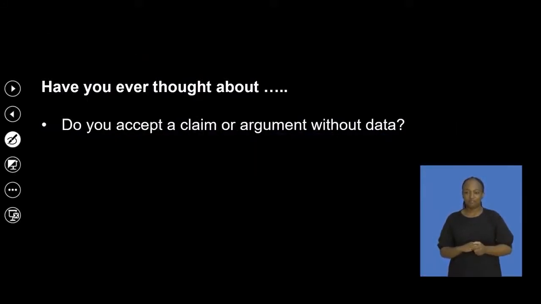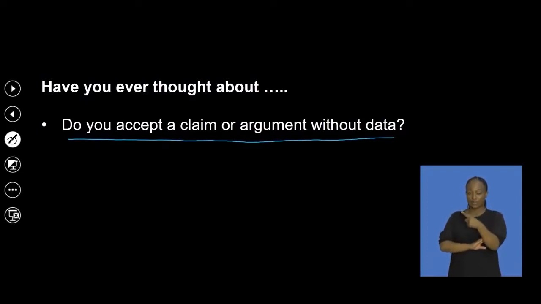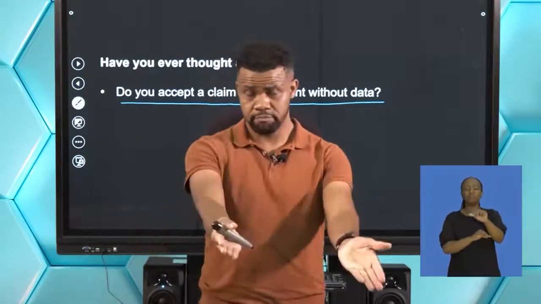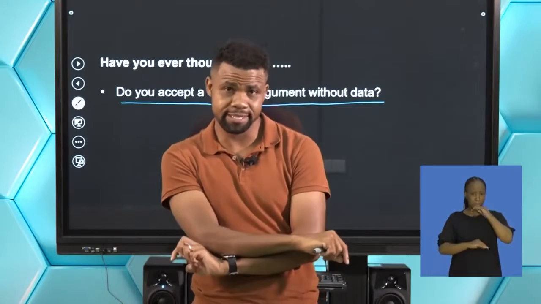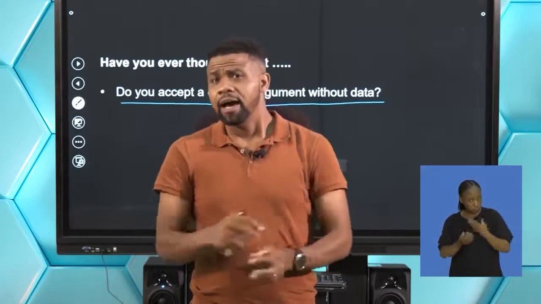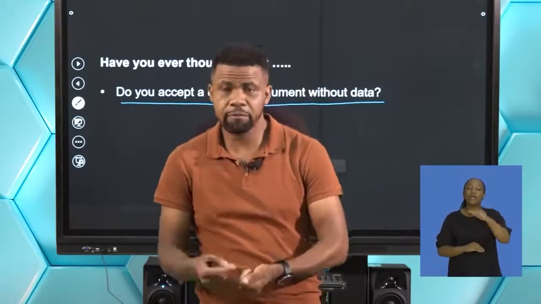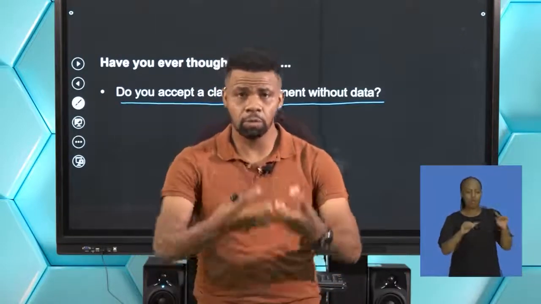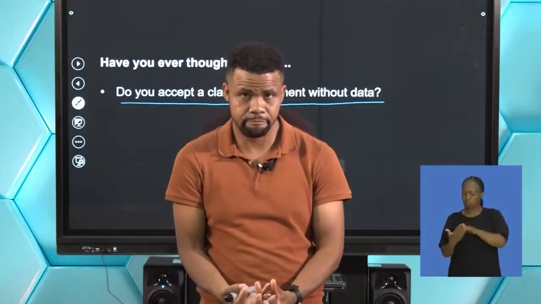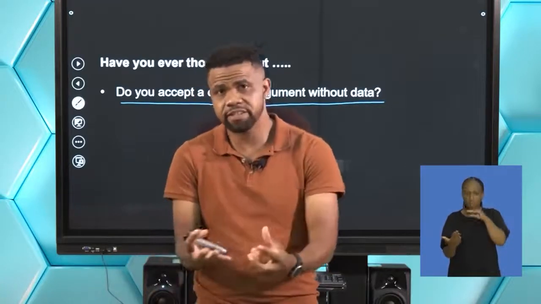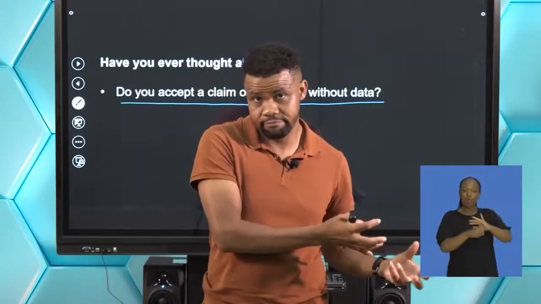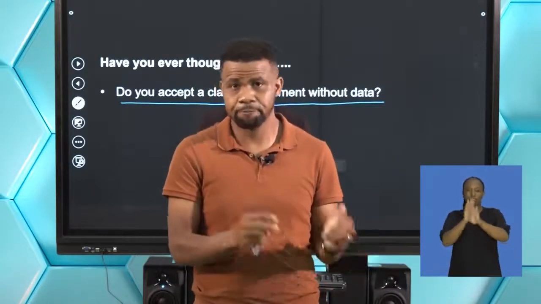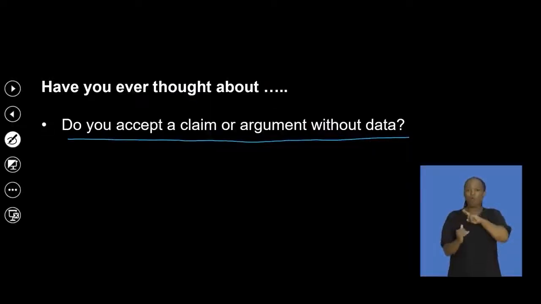There's another question for you. Do you accept any claim or argument without data? If someone comes with an argument, do you accept it without data? I think we should question things. If we have data in front of us, it's better to accept an argument, because someone is presenting evidence that this is what is happening. There's evidence that we are in a second wave, hence probably more restrictions, if we believe that. Fantastic. So I wouldn't accept anything without data.